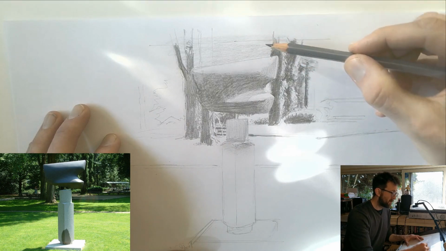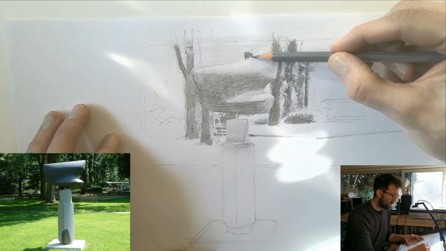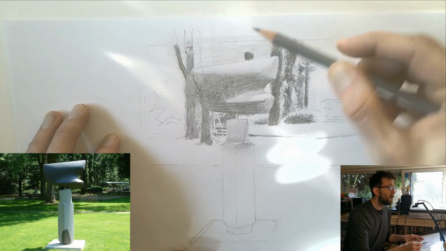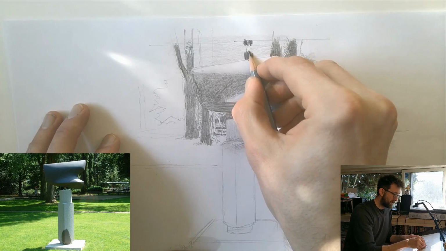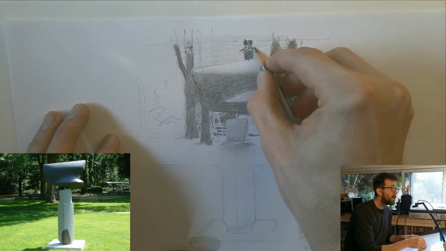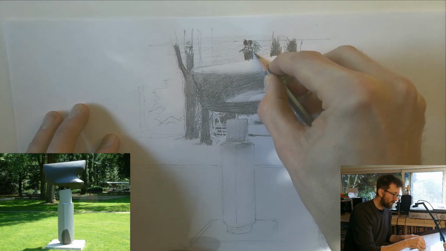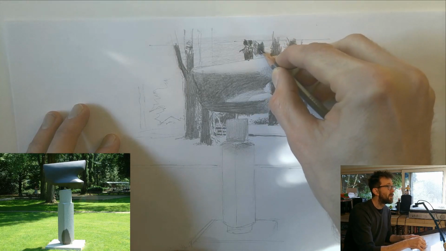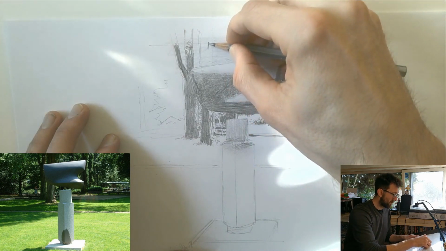Let's go up here. There's a very dark area here. A bit of a break in it that has a kind of character like that. Another very dark area right there. And then, of course, it's very dark here where this tree trunk is.